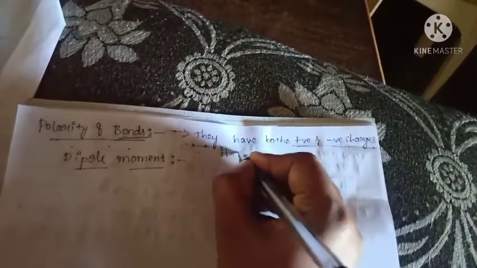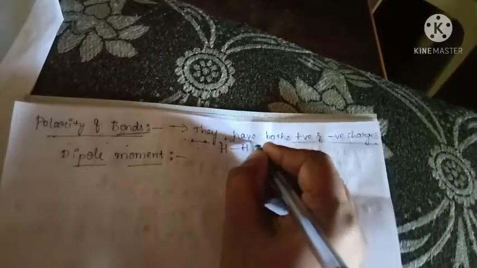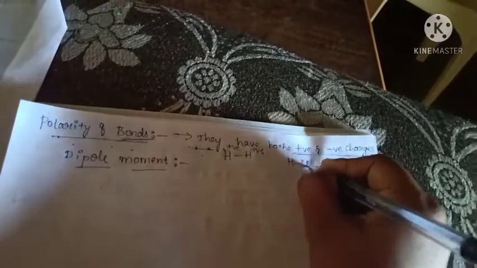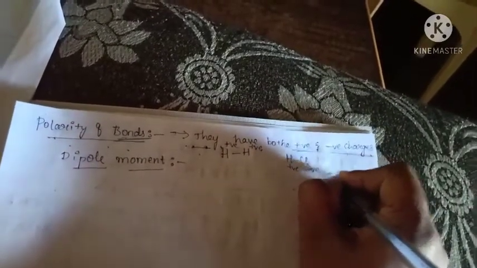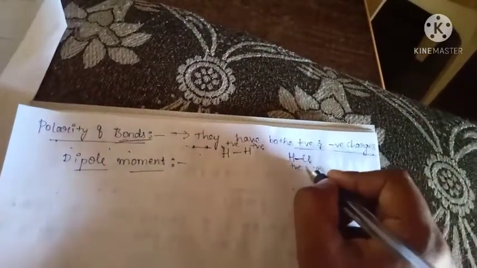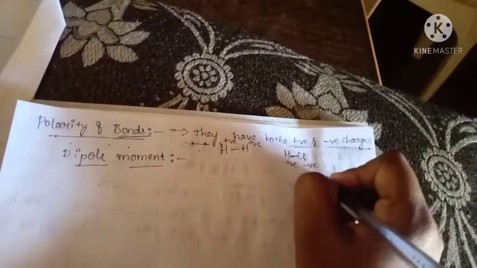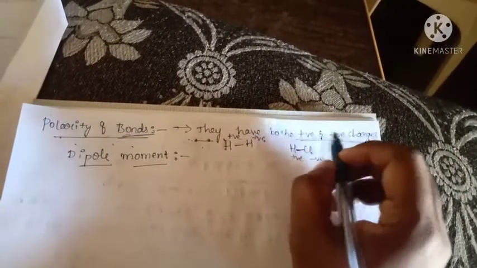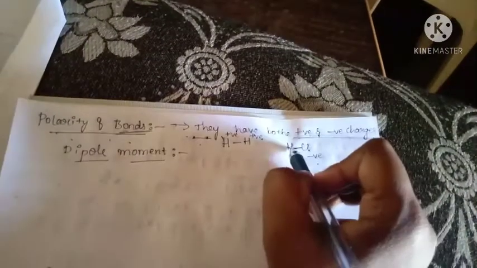Here, for example, for hydrogen molecules, both hydrogens have the same charges. But when we consider HCl, here hydrogen carries a positive charge, chlorine carries a negative charge. This should be called a polarity. It means they have positive and negative charges. They have an electrical dipole also by applying an electric field. That should be called a polar bond.